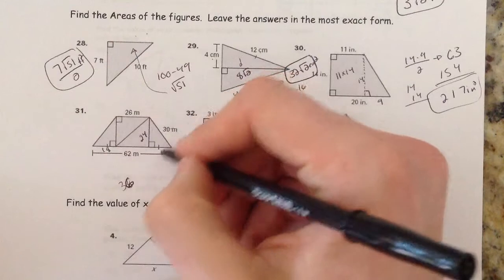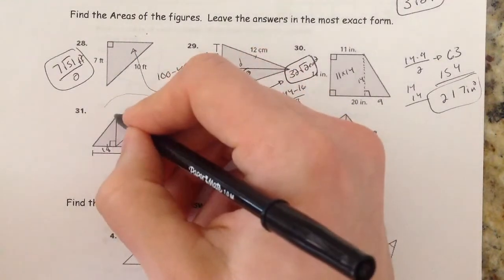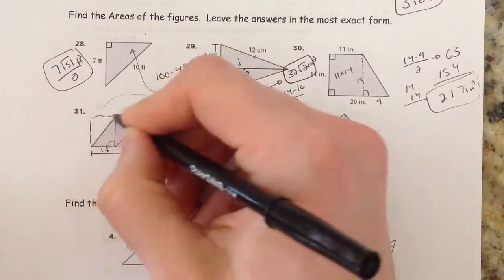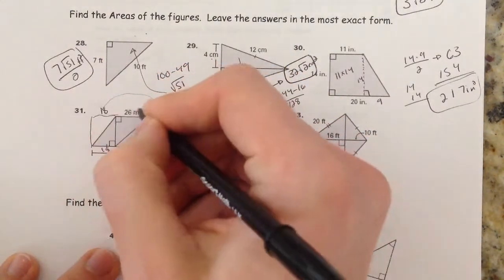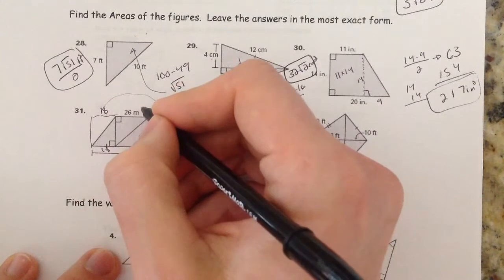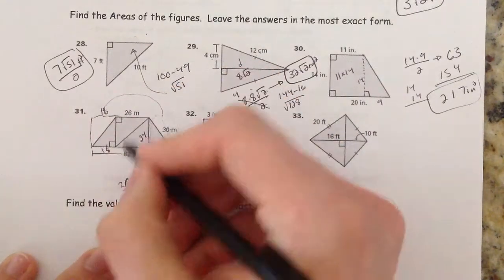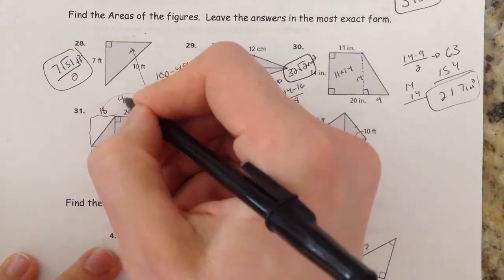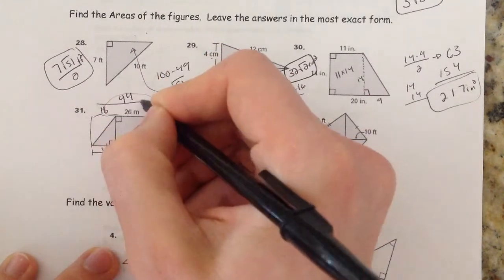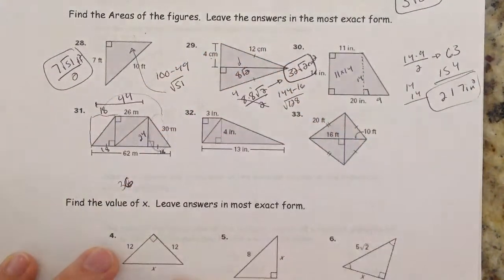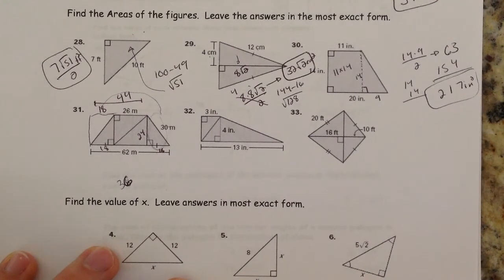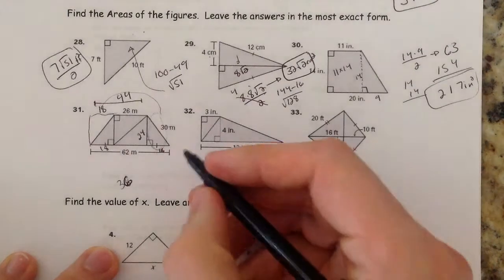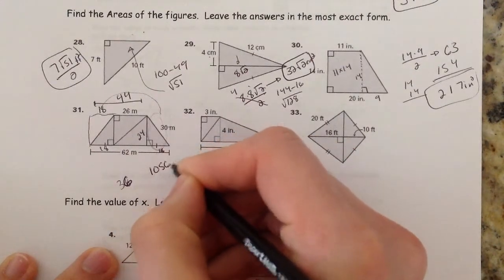And then I'm going to take this side, I'm going to swing it over here and make a rectangle with it. Alright, so I will have a 26 plus 18 up top for my length and on the base. So that'll be 44. So 44 is my length. 24 I already found to be my width. So 24 times 44 will give me 1,056 for number 31. And that'll be meters squared.